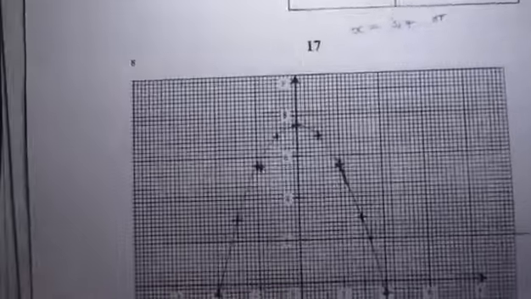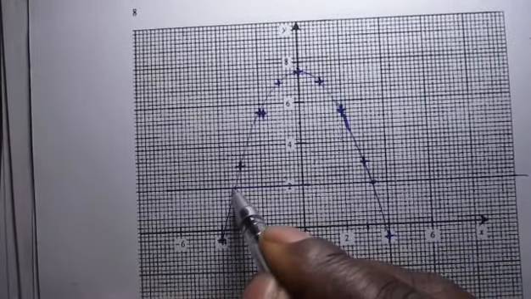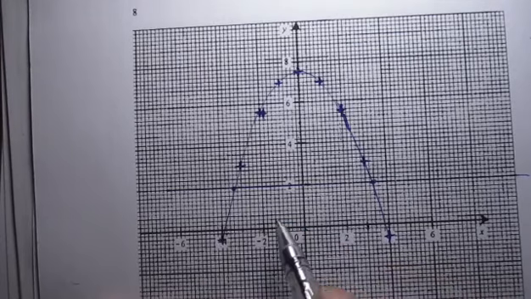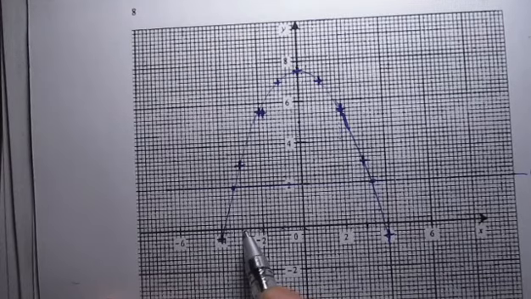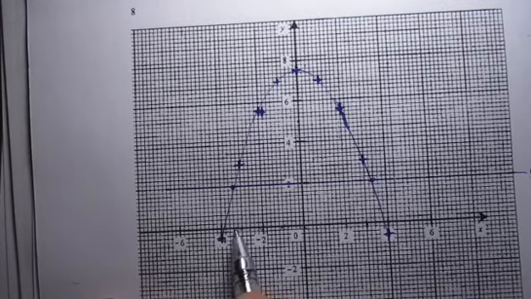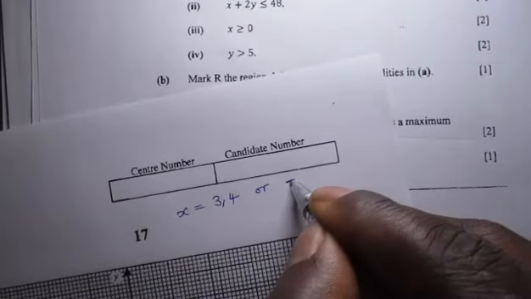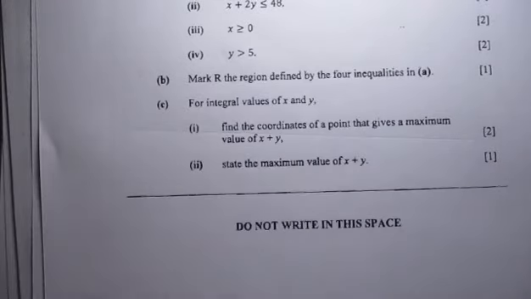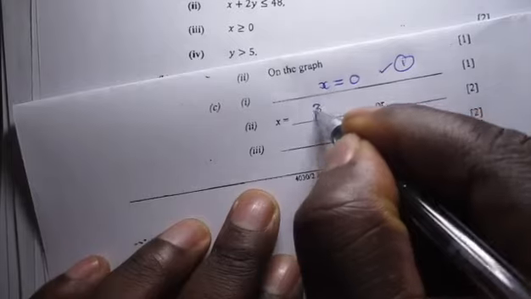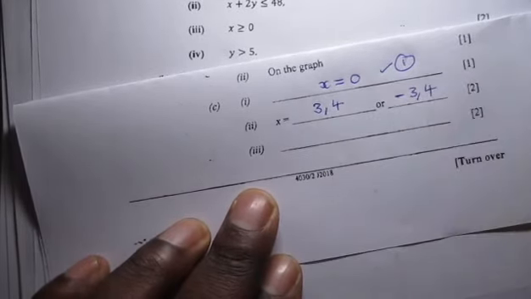We now need the second root. The second point of intersection is this point. How many? 1, 2, 3, 4, 5. 1, 2. You need 2 boxes in front of minus 3. So our second solution is minus 3.4. So this is how you present your answer: 3.4 or minus 3.4, something like this. I hope you are following, class.